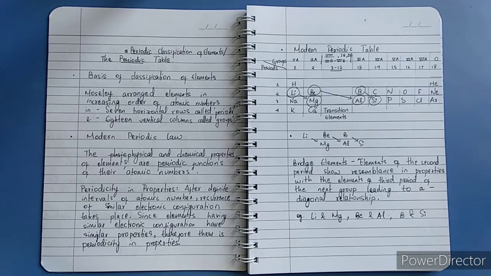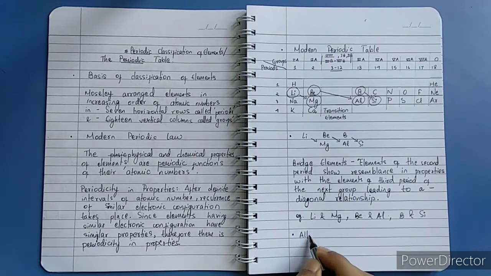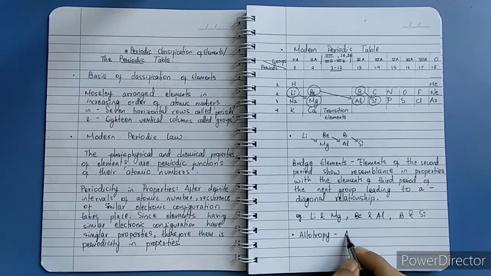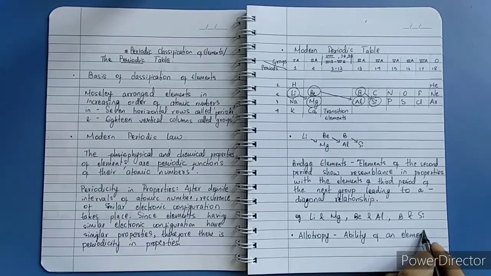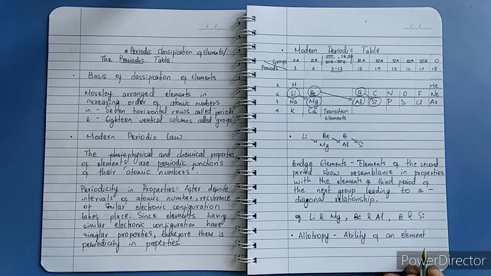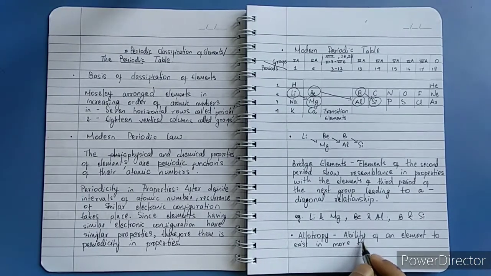There is another peculiar behavior some elements of group 14 show. This behavior is called allotropy: the ability of an element to exist in more than one form.